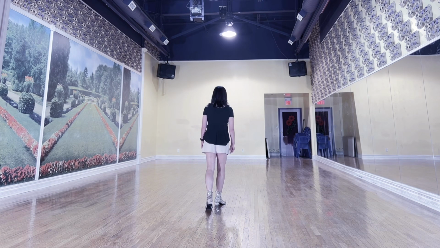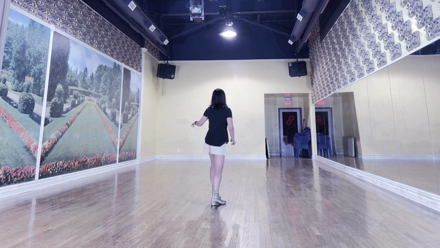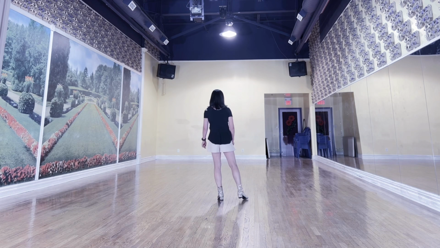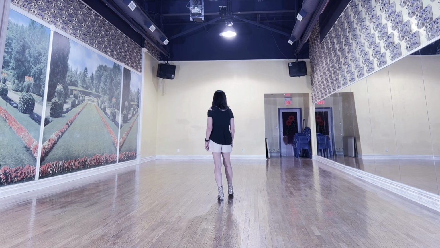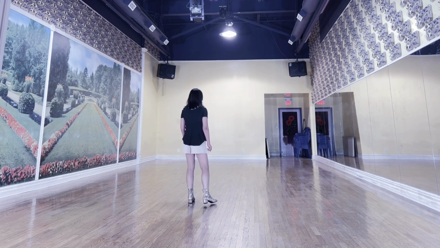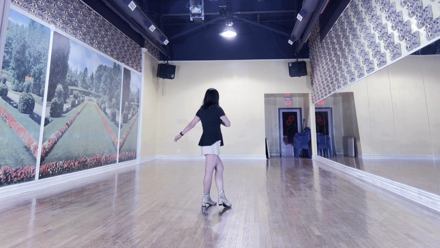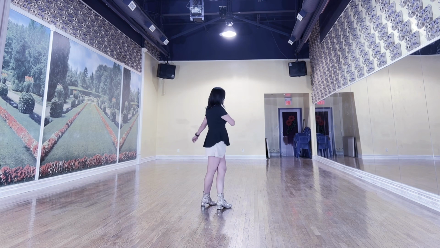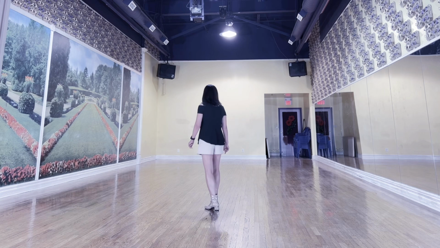Rock left forward with hip roll, recover. Rock forward with hip roll, recover. You can also do body rolls on the 2 rock recover. Four left with drag. Jazz box with quarter turn. Cross, back, quarter side. Cross left over, now facing 3. 3/4 unwind. Back to 12.